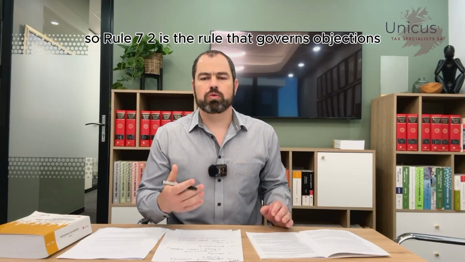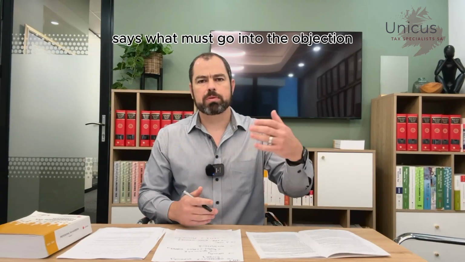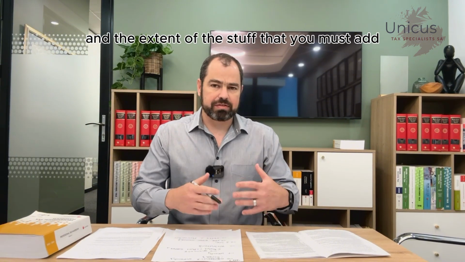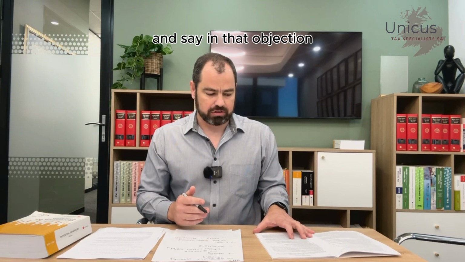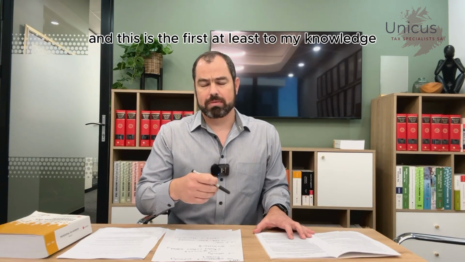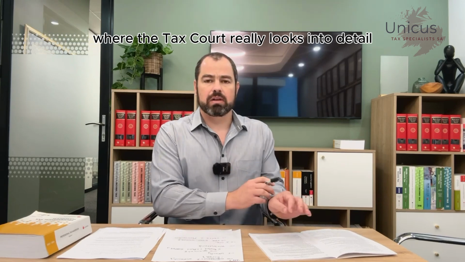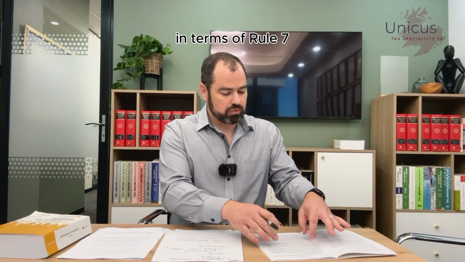So Rule 7.2 is the rule that governs objections. It says what must go into the objection and the extent of the stuff that you must add and say in that objection. And this is the first, at least to my knowledge, the first case where the tax court really looks into detail in terms of Rule 7.